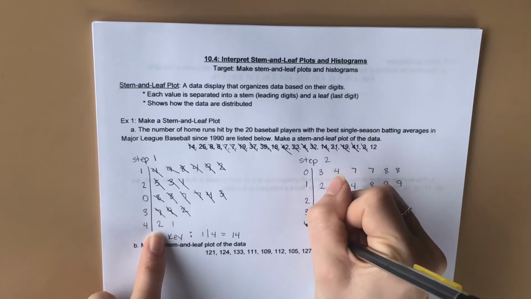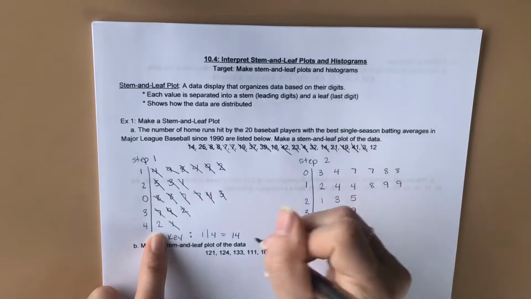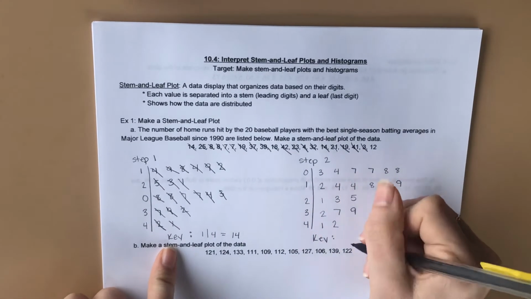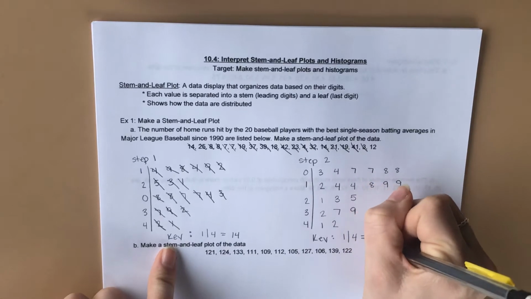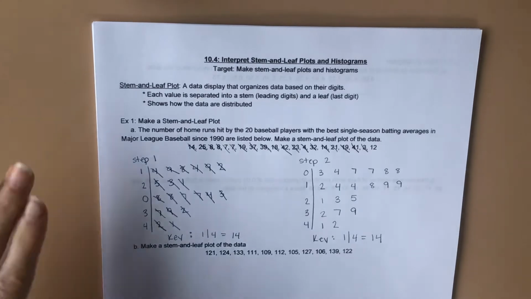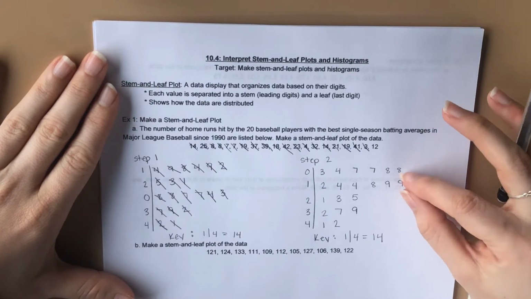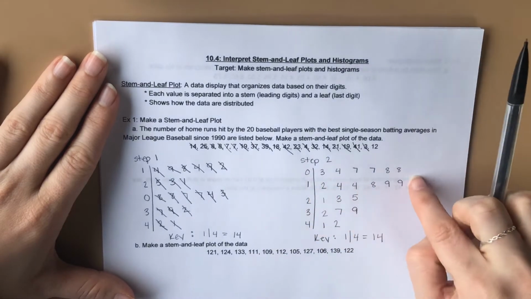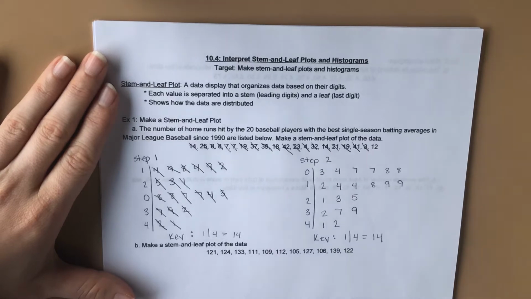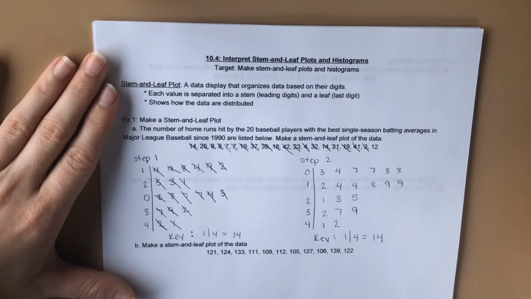And then my last is 4, which I have 1 and a 2. And then my key, once again, is going to be the same thing. I have that 1 line, and then the 4, which equals 14. Alright, so this kind of makes it easy to see. Majority of my data is in these first two ones, so in the 0 or in the single digits and then in those tens. And then it slowly gets less and less as we move further down that.